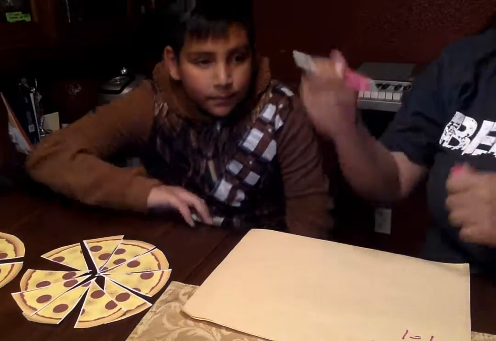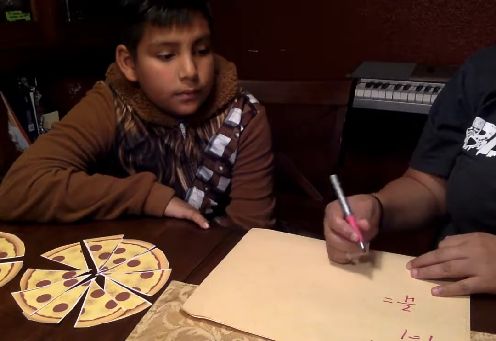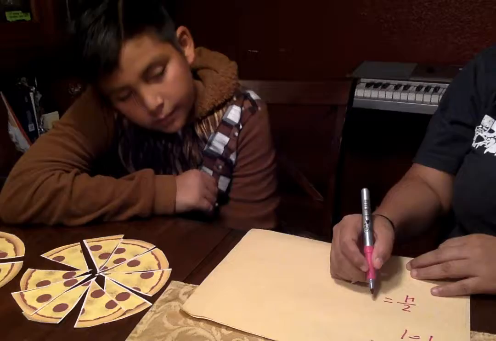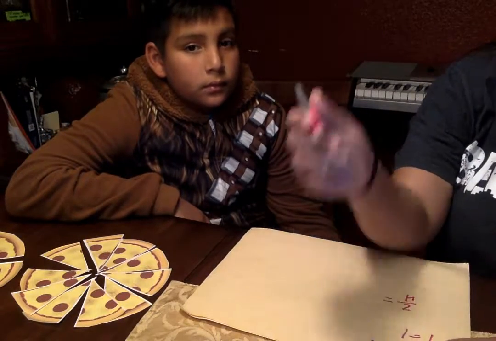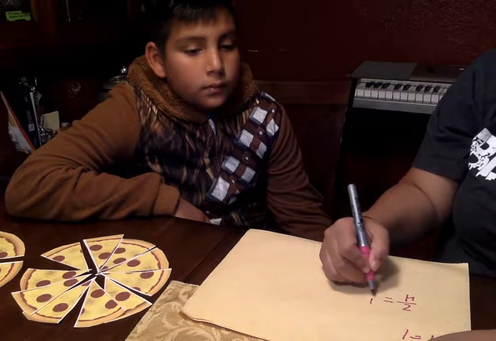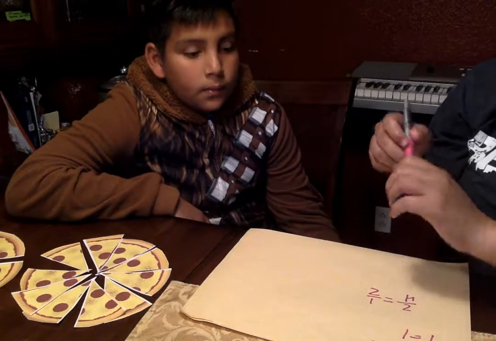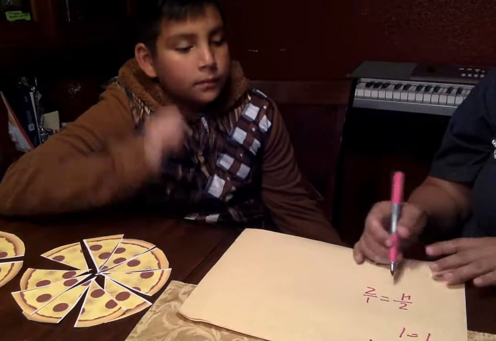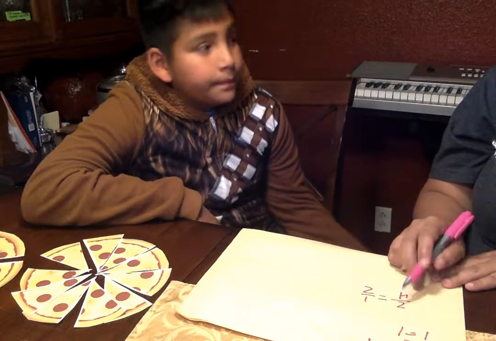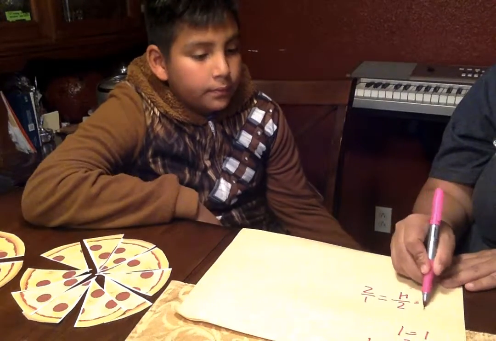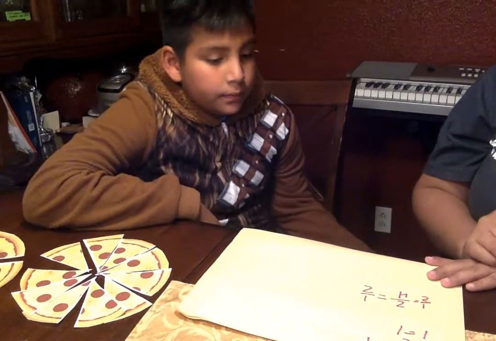We're doing 2/4 is equal to 1/2. Okay? So we are going to reduce. So how many times can 2 go into 2? 1 time. Yes. How many times can 2 go into 4? 2 times. Yes. So are those equivalent to each other?